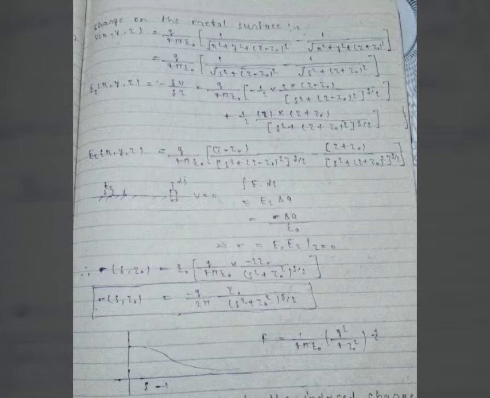So I will write this as q over 4 pi epsilon 0 times 1 over square root of s square plus (z minus z0) square, minus 1 over square root of s square plus (z plus z0) square. The electric field E(x, y, z), and let's find its z component only, is minus dV over dz. You will see in a minute why I am doing that.